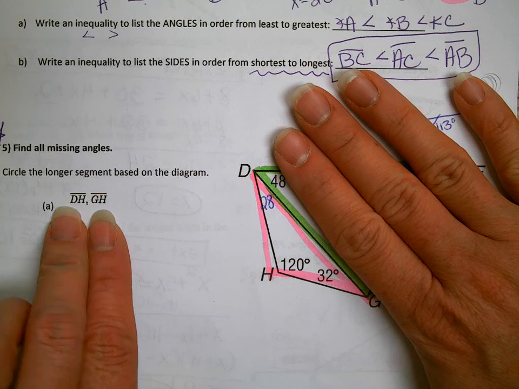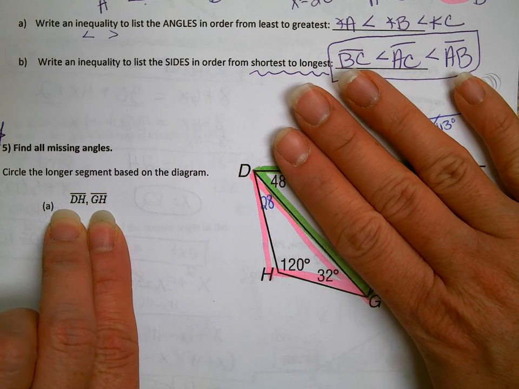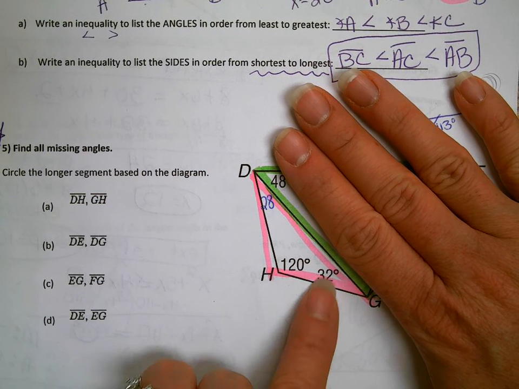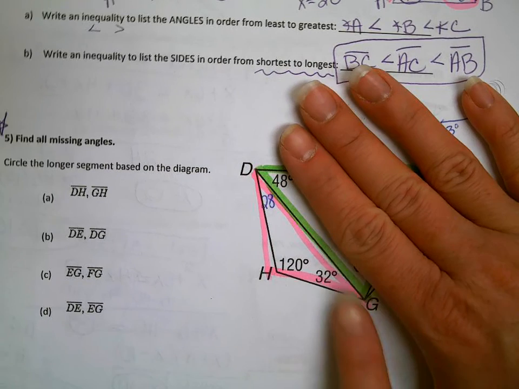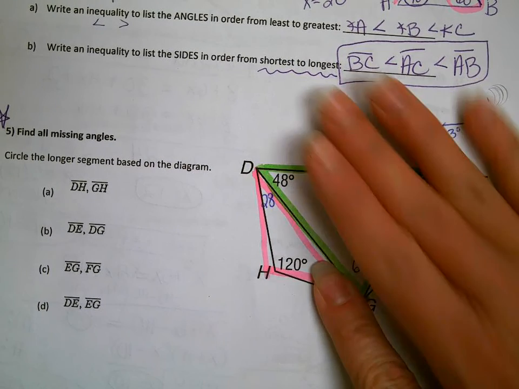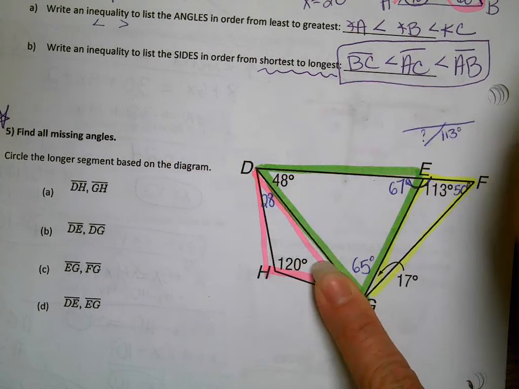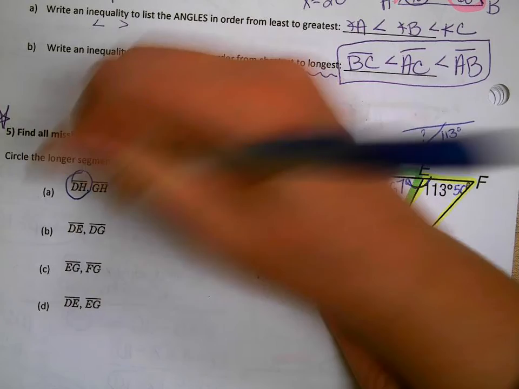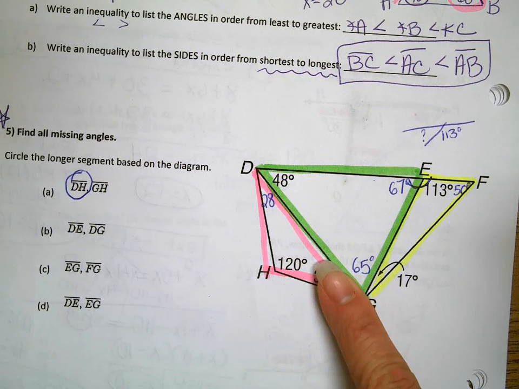But is DG an option? DG? No. So then we go to the next biggest angle, which is angle G. So what we do is we cover up the 32 and we look at the other two letters, D and H. So DH must be the longest side.